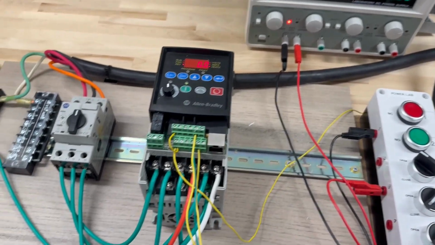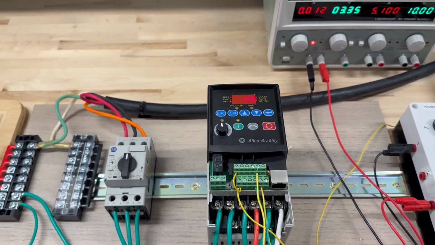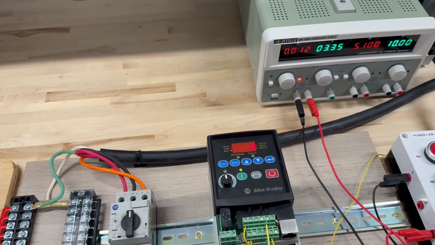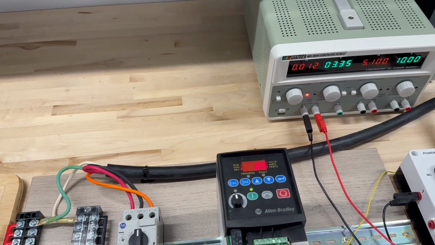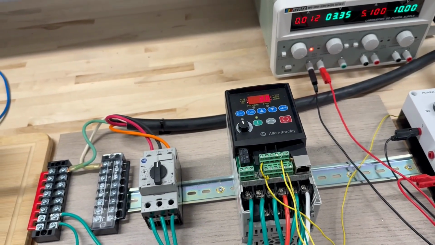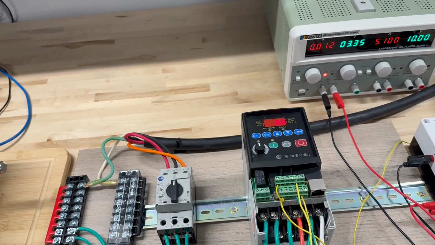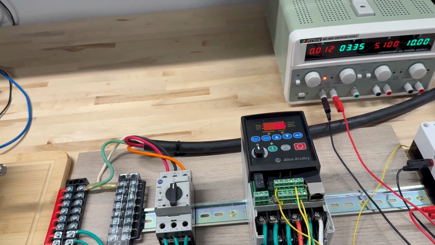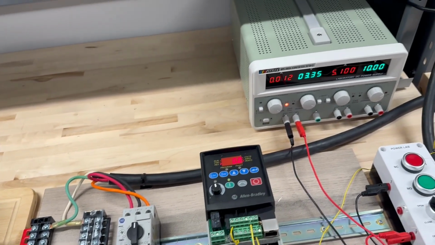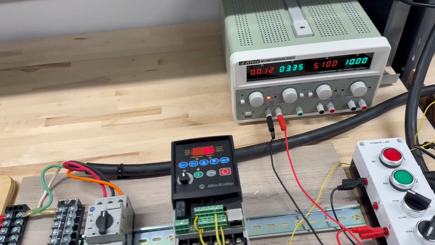How it is connected: the positive connects to port 15, and the negative is connected to the analog common, which is 14. So this one is 14.